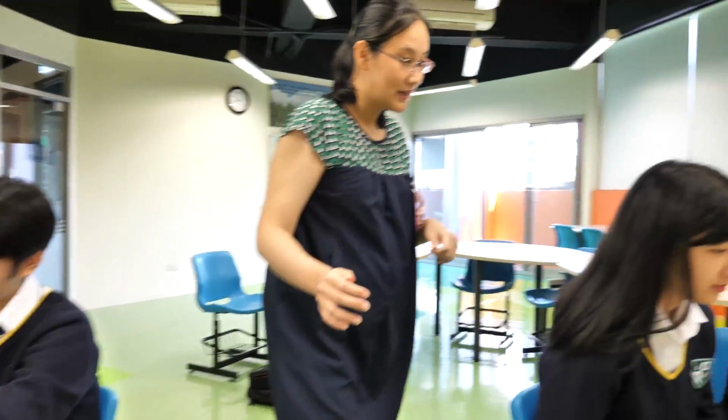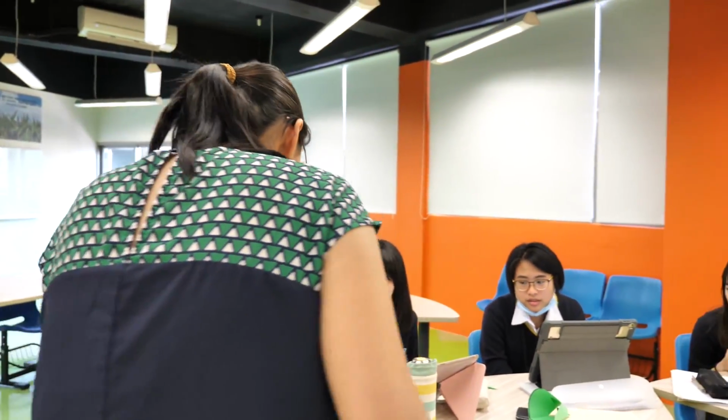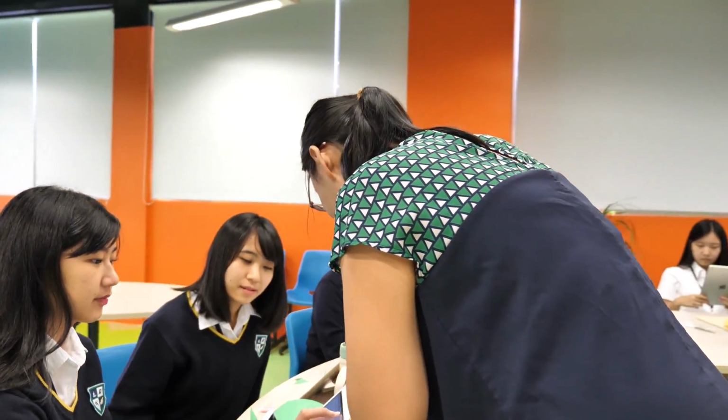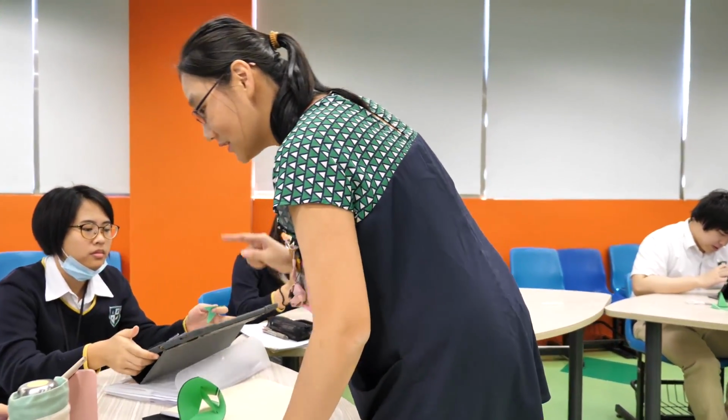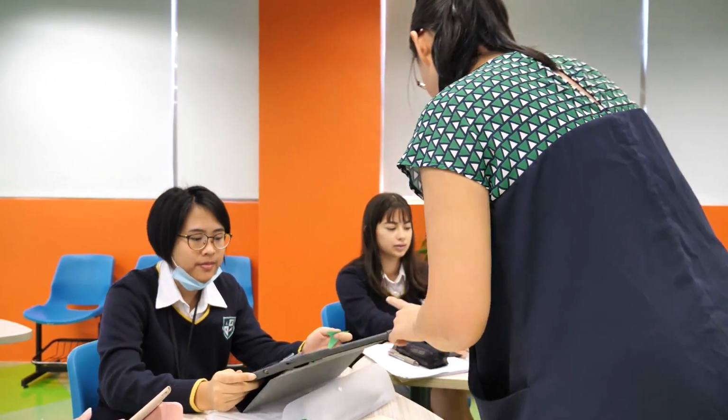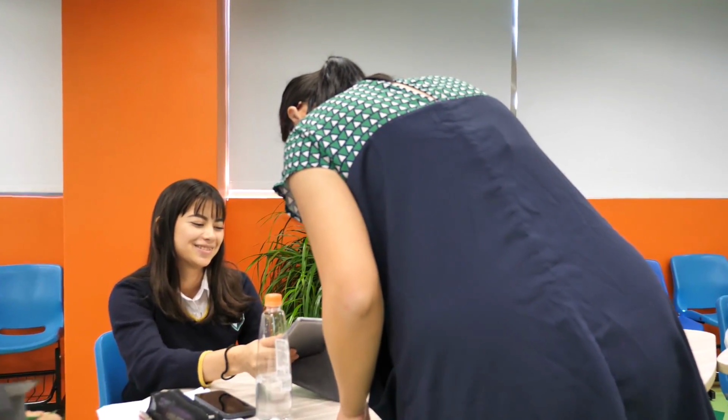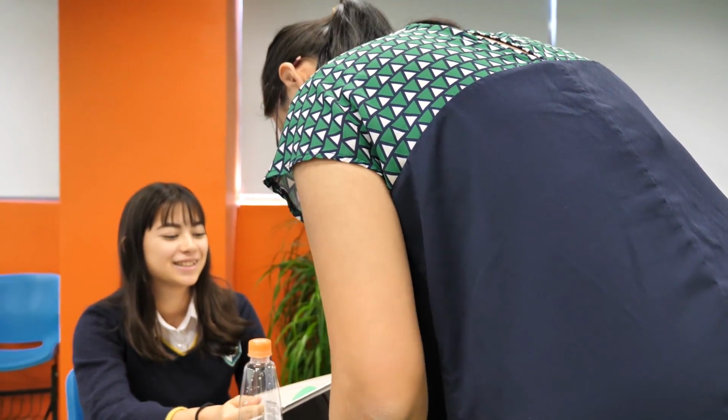Do you know how to use the graphing calculator? Perfect, so you successfully typed the square. So you know how to type the square.